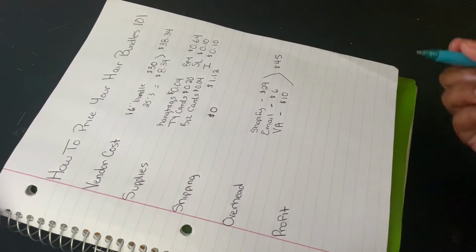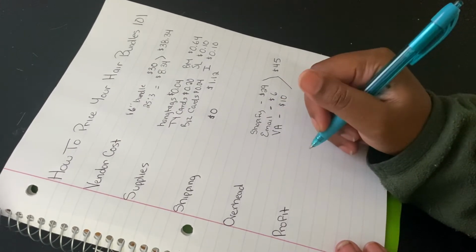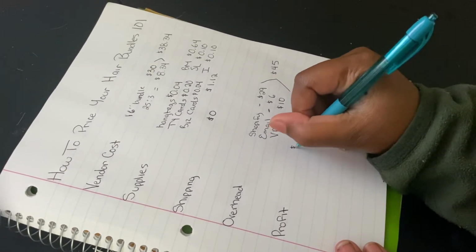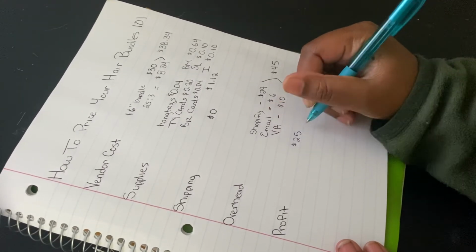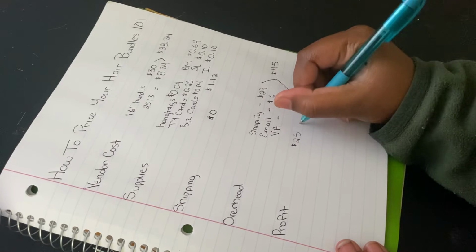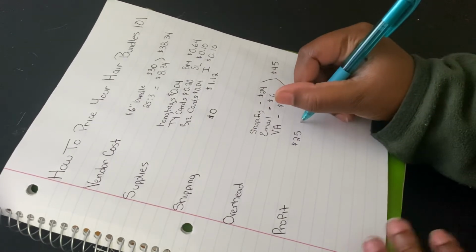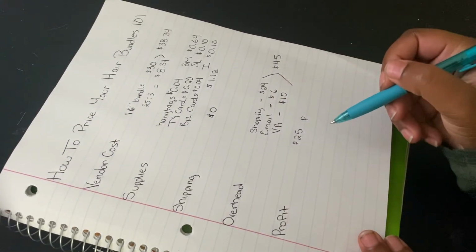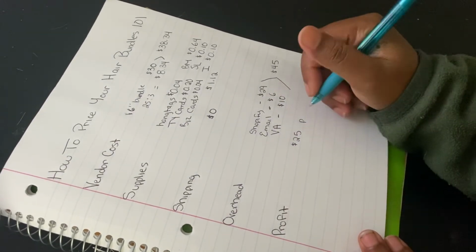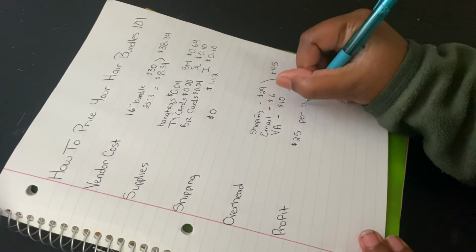So for this example, I know that was long, but anyways, for this example, I want to make $25 a bundle, because I know from experience that the girls like to pay for at least 3 bundles at a time. So I know that every time someone pays for 3 bundles at a time, I'm making $75 off the top. So I'm going to put $25 per bundle. That is what I want my profit to be.